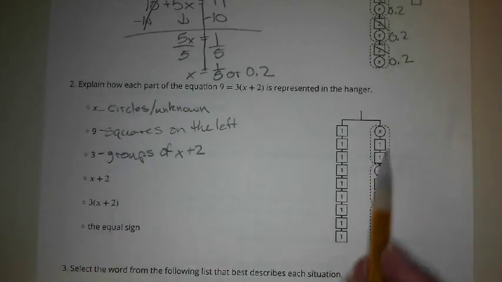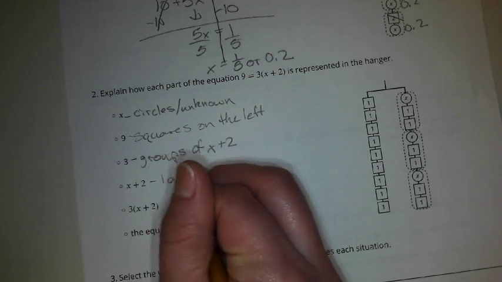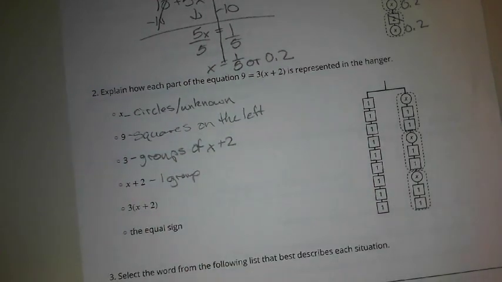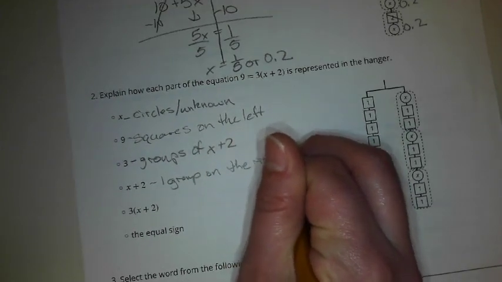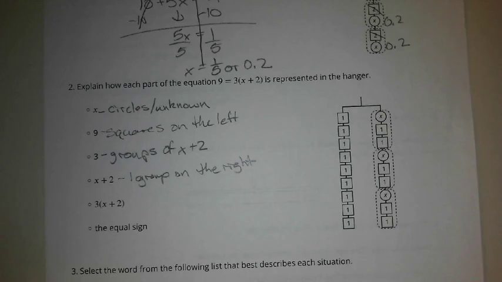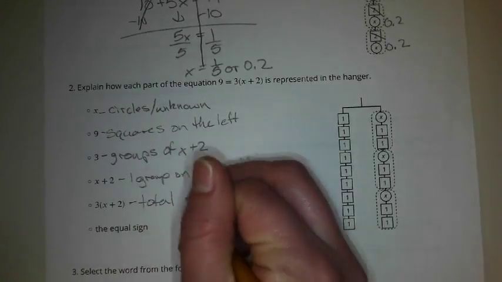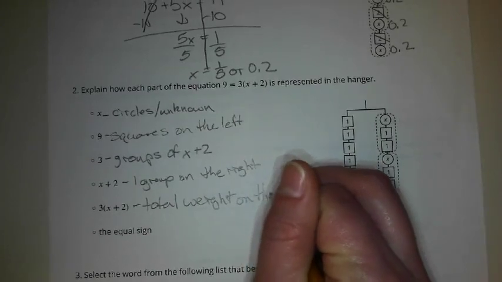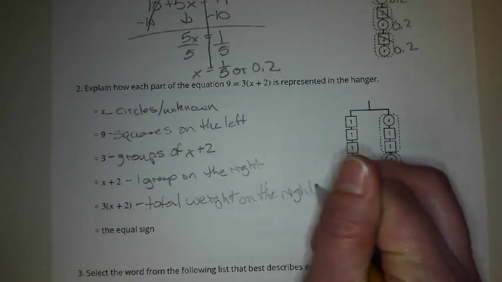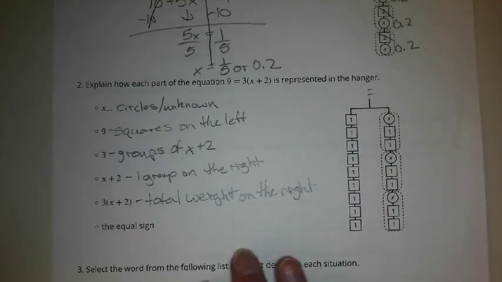Where do I see x plus 2? X plus 2 are within my group, so 1 group on the right. And then 3 times x plus 2, so that's my total weight on the right side of the diagram. And the equal sign is right here in the middle, showing me that the hanger is balanced.